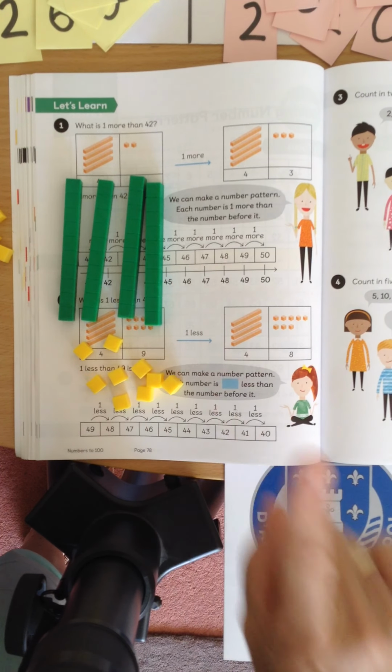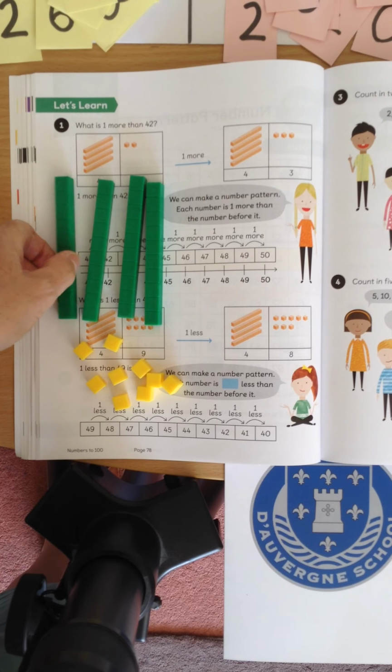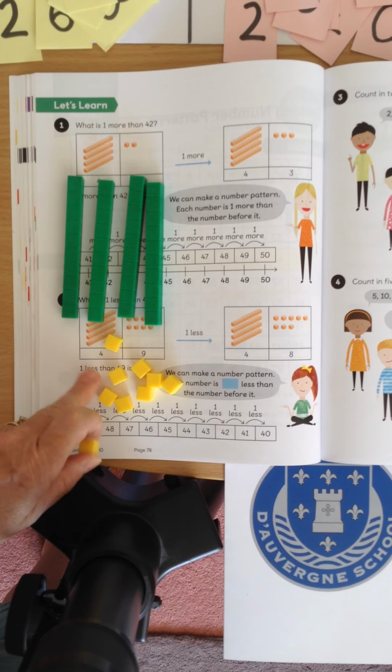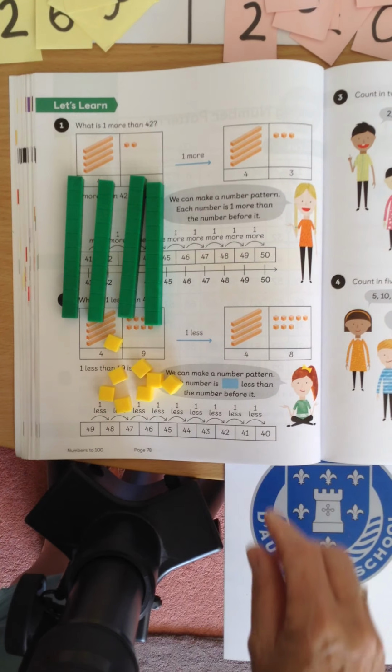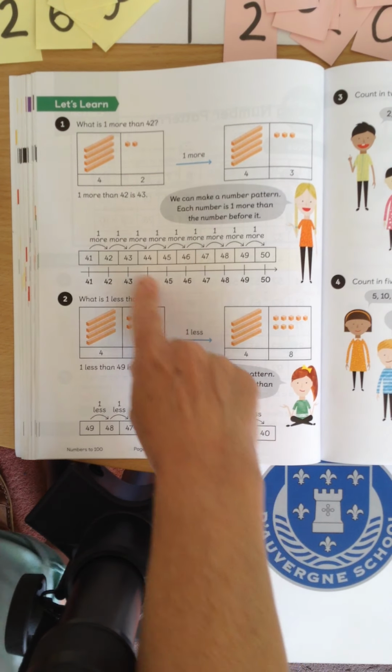We want to do 1 less. So are we going to take away one of these, 1 ten, or are we going to take away one of our ones? Well done, that's right. We take one of our ones away, and we've now got 8, so 1 less than 49 is 48, and that's shown in this picture here.